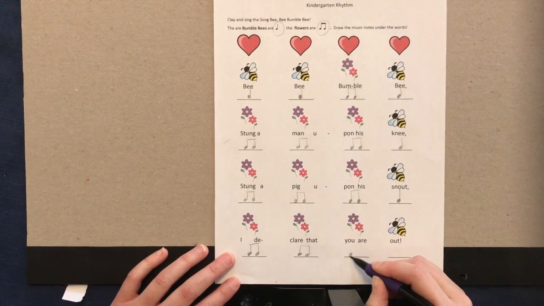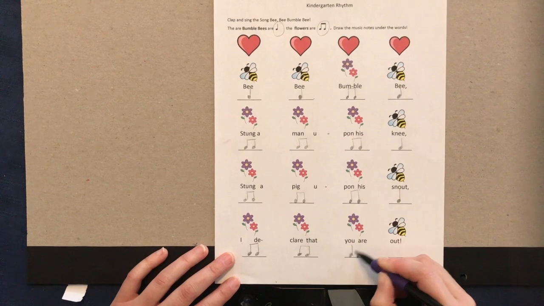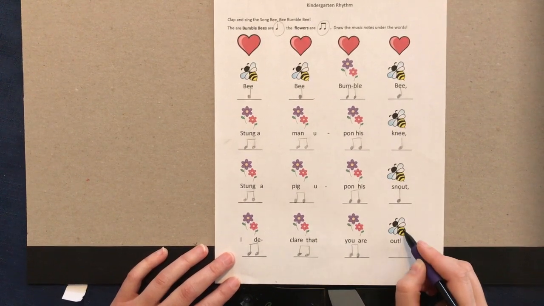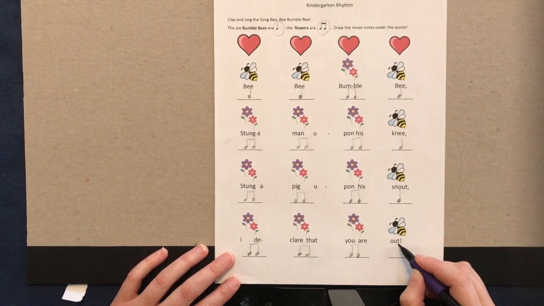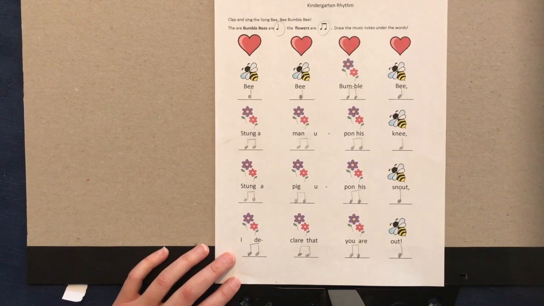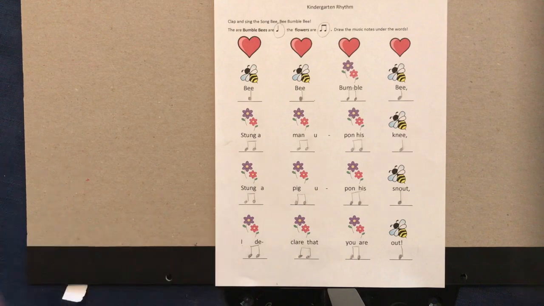Are is flowers, and bee is out, and another ta. That's what it should look like.